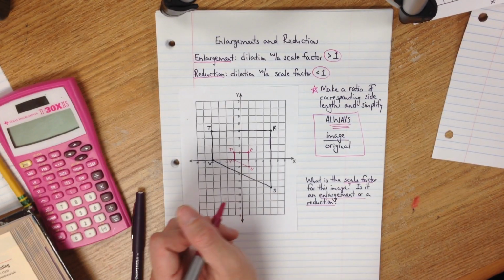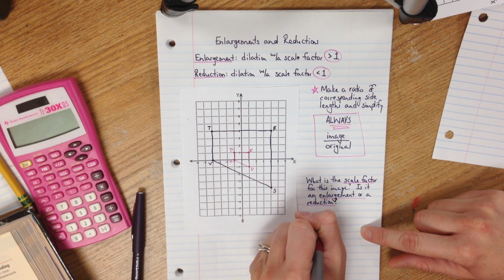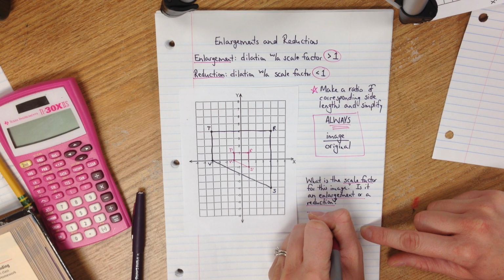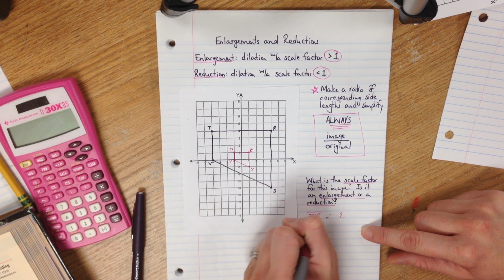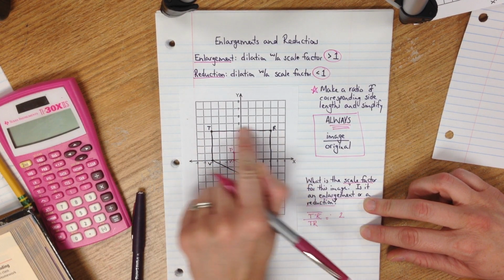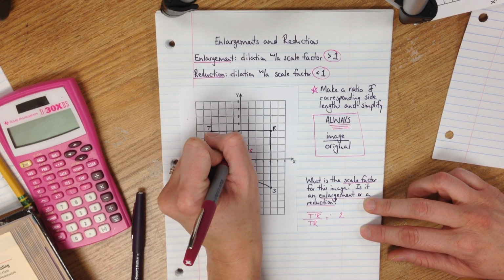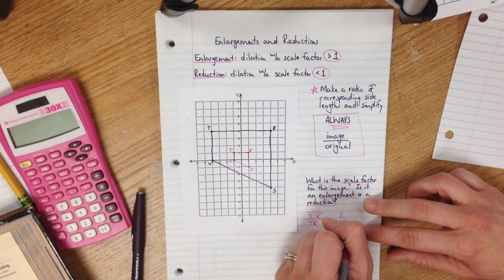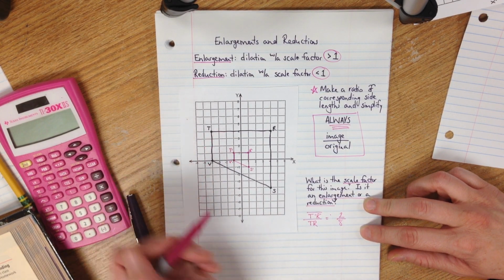So let's look at line TR, T prime R prime. Line T prime R prime is 2 units long. We're going to put that over the length of its corresponding side, which would be line TR. Now line TR is 1, 2, 3, 4, 5, 6, 7, 8 units long. So notice I put the image over the original.